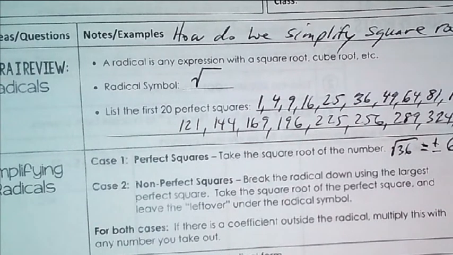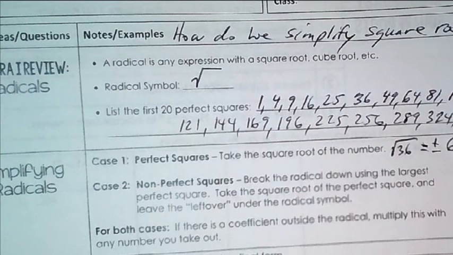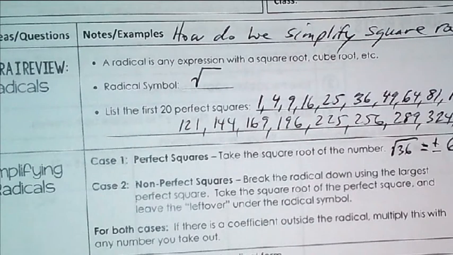But in the context of quadratics, we have to take the positive and the negative version. Why is there a negative version? Because negative 6 times negative 6 is positive 36, and positive 6 times positive 6 is positive 36. So both of those answers count toward the solution.